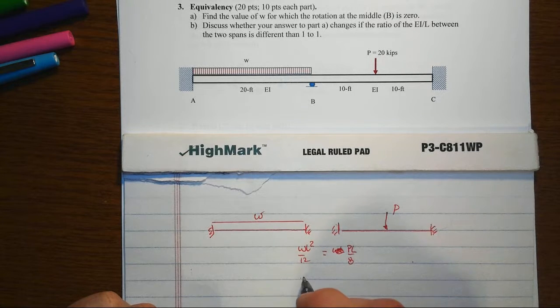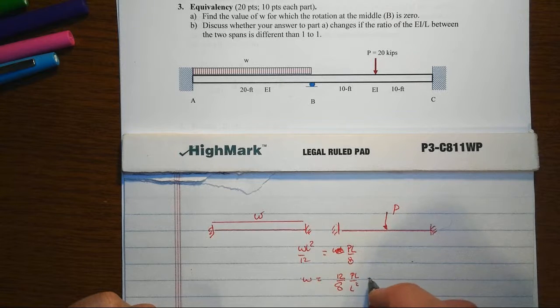So that will be the key here: W times L squared over 12 will be equal to PL over 8, so W will be equal to 12 over 8 times PL over L squared, and so one of the L's goes away and we have 3P over 2L as our answer.